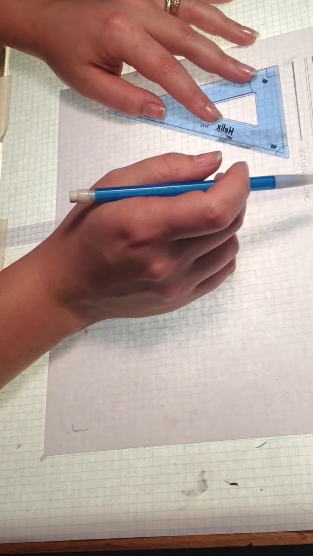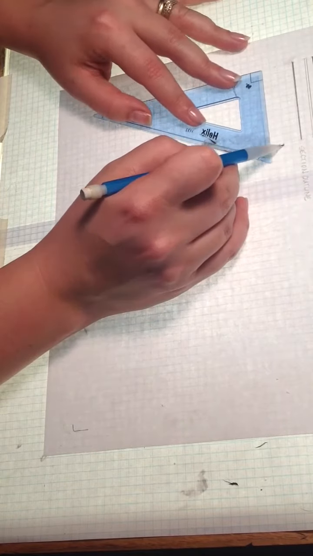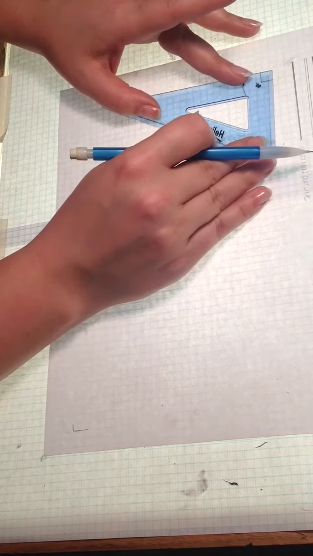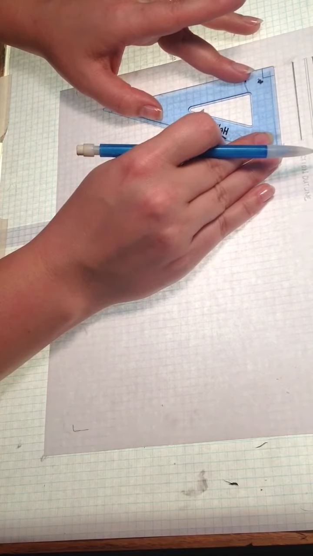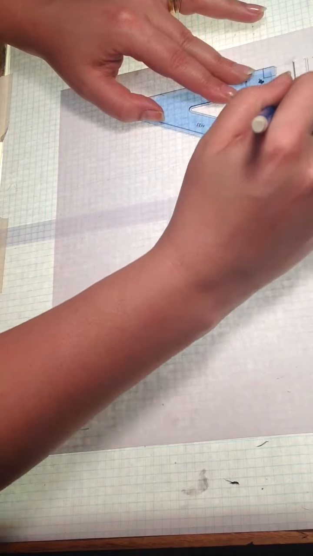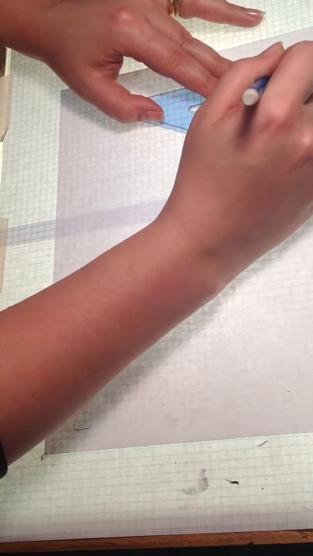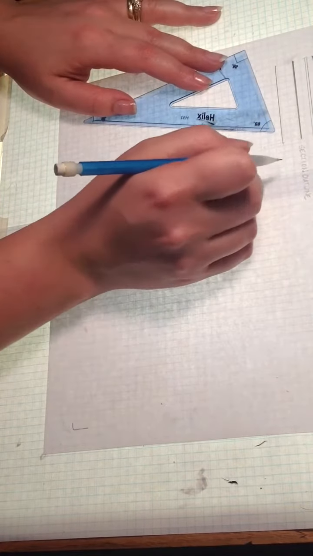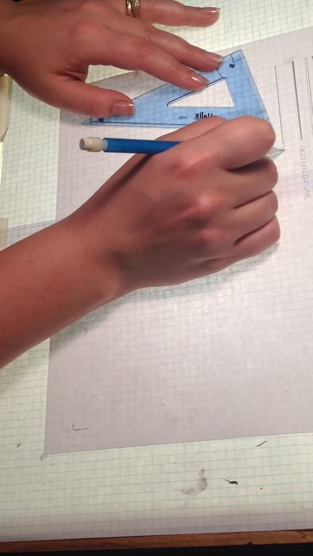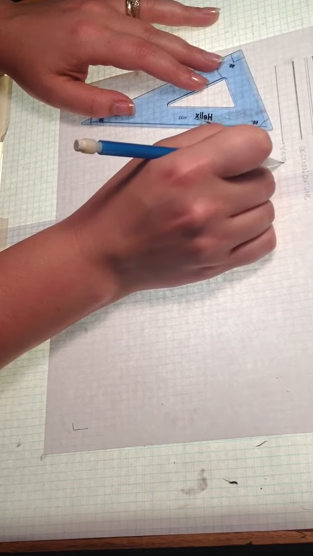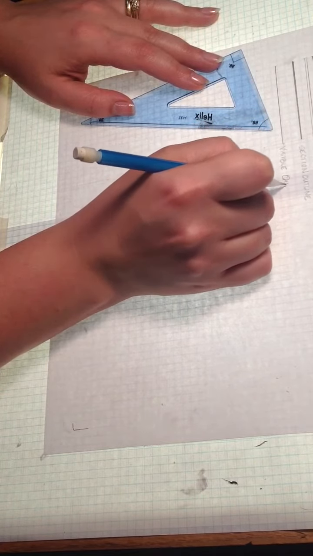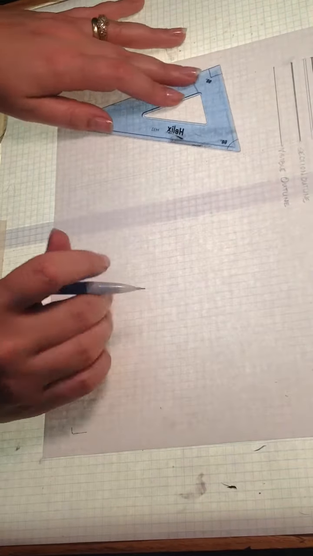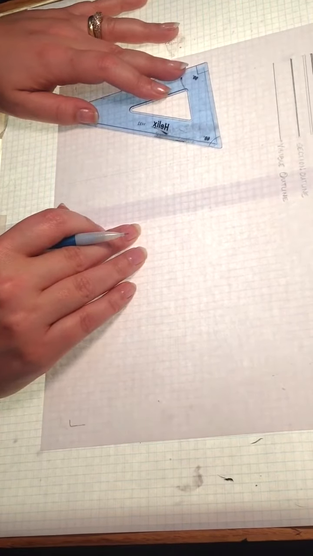Next, I'm going to do the visible outline. I should also mention that I've strayed above my 1/2 inch mark, so I should make sure I go on that 1/2 inch mark. Make one strong, bold line, all on the same plane. And this is going to be my visible outline. There we go.